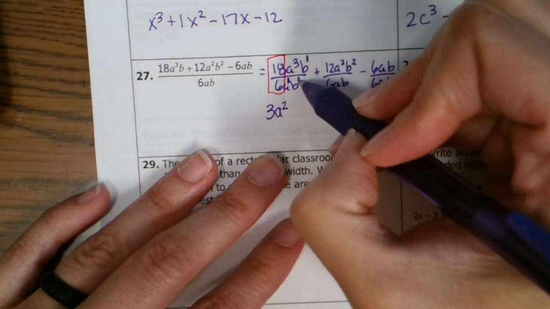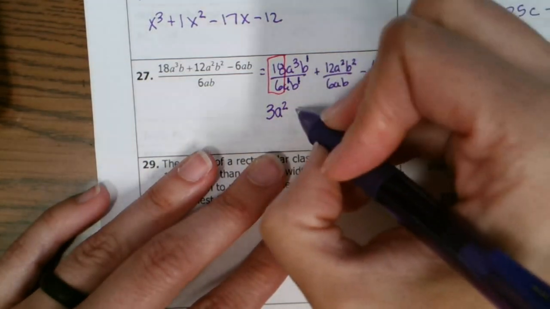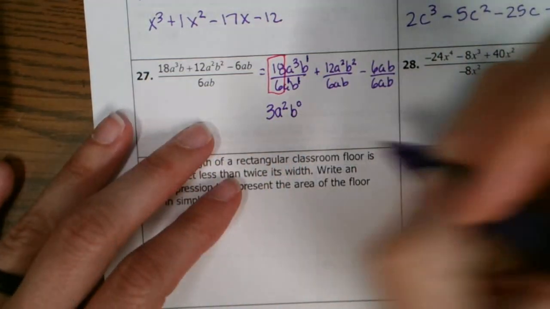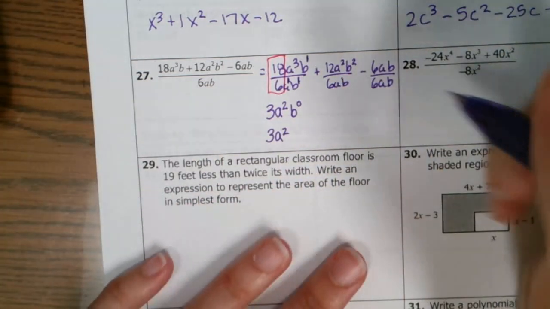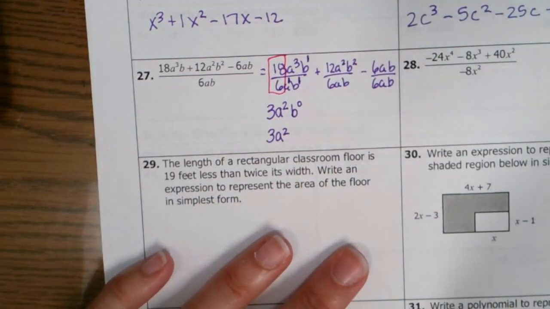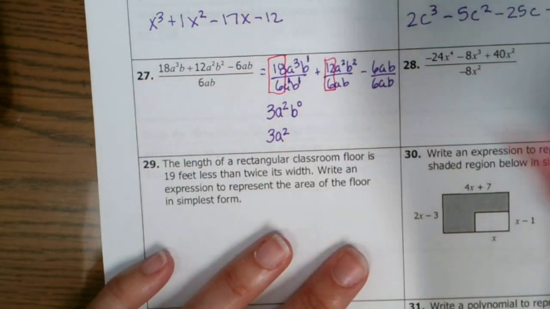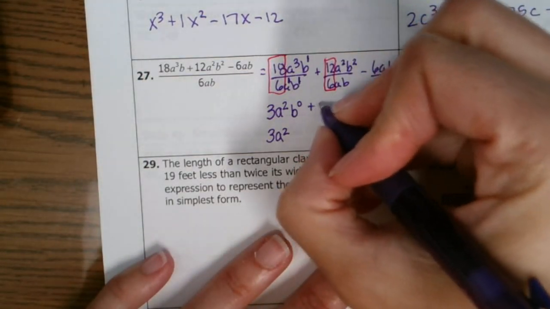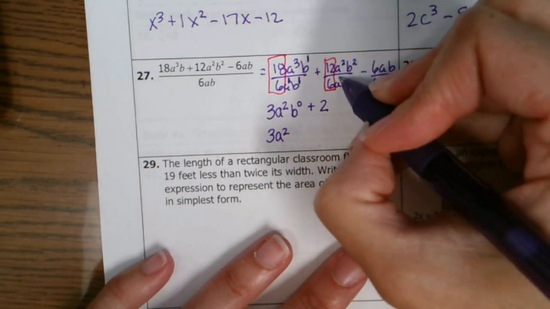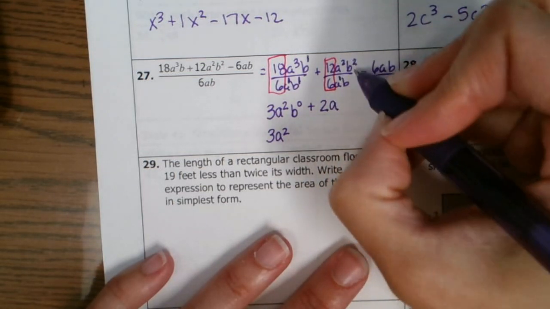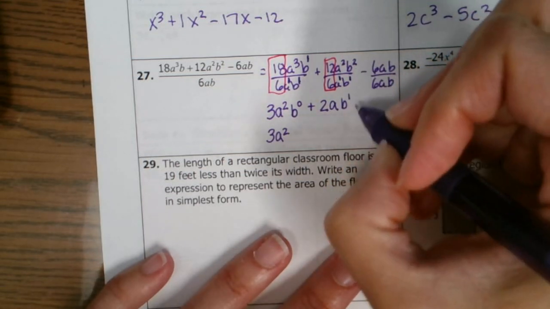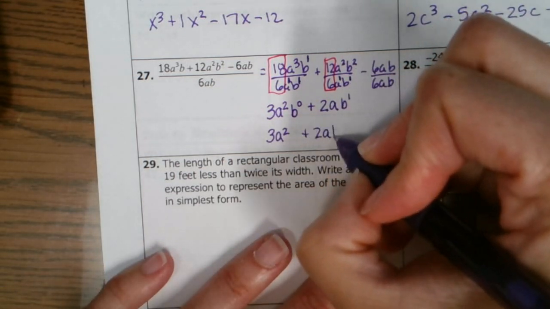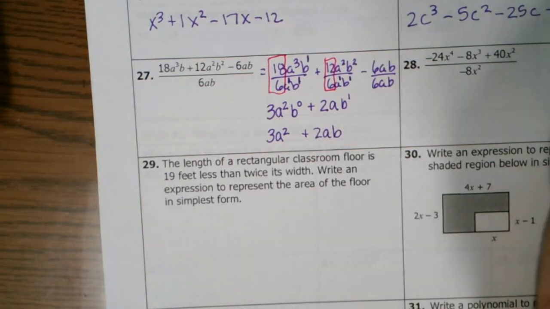This is b to the first and b to the first. So we get b to the 0. And we learned that b to the 0 is 1, so it just totally cancels out the b. We have 12 over 6. 12 over 6 gives me 2. A squared over a to the first is a, and b squared over b is b to the first, which doesn't simplify any farther than that.